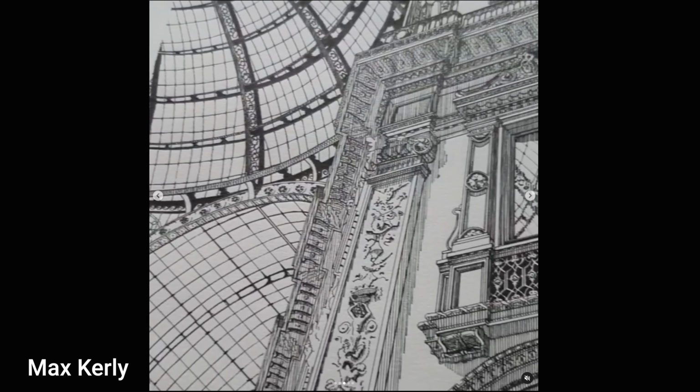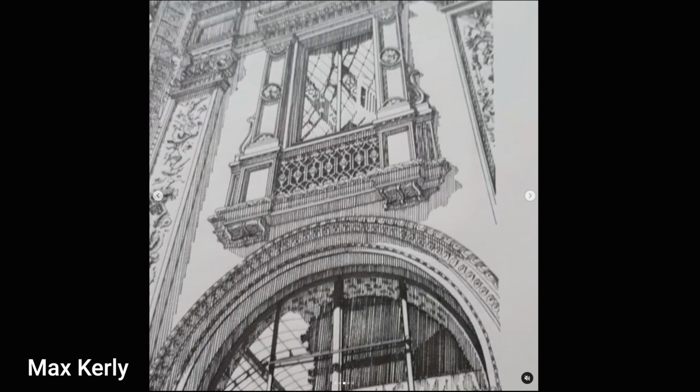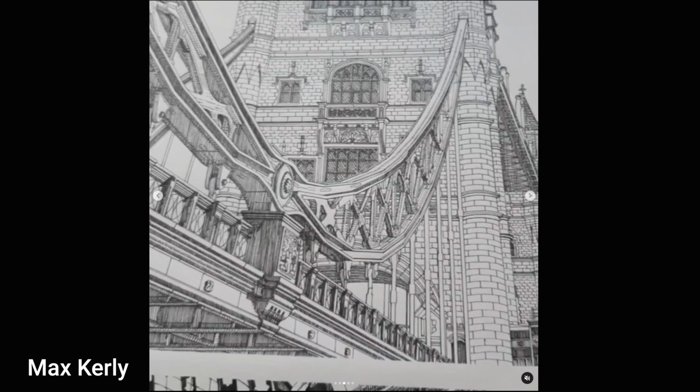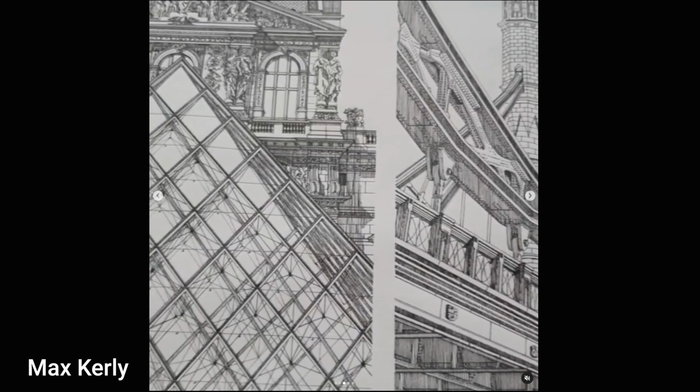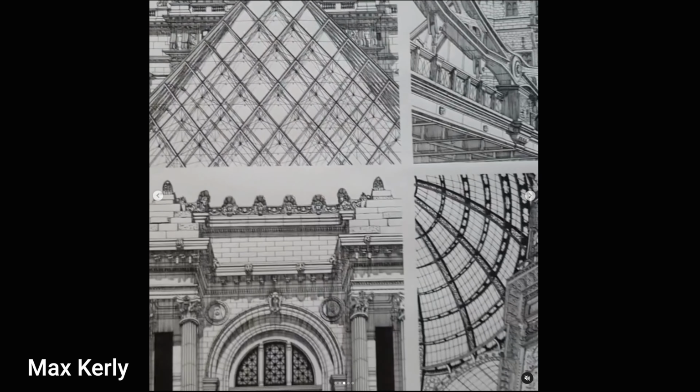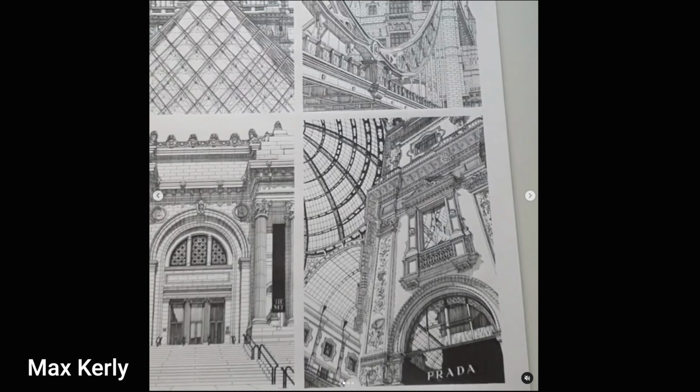Max Curley is another artist in this sort of field. His drawings are also elevations of the buildings. He uses pen as his medium, but the elevations of the buildings are 3 dimensional, so there's a sense of perspective that he adds to his drawings that adds a level of flavor.